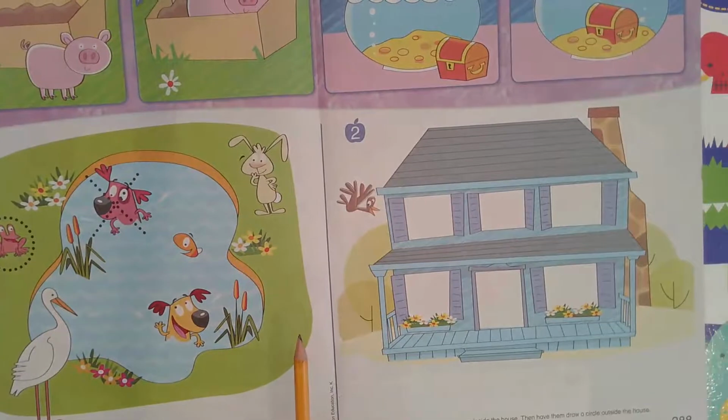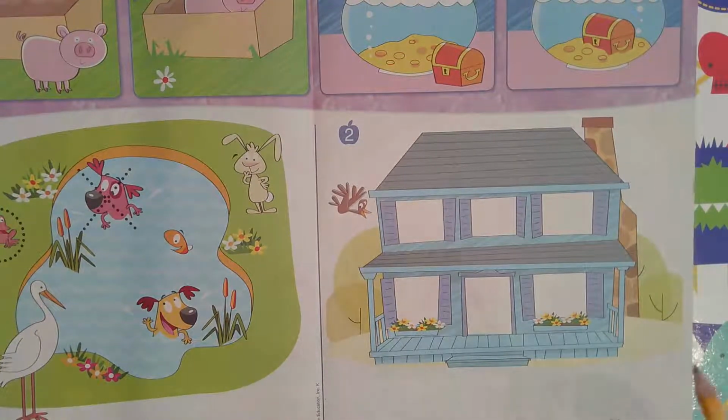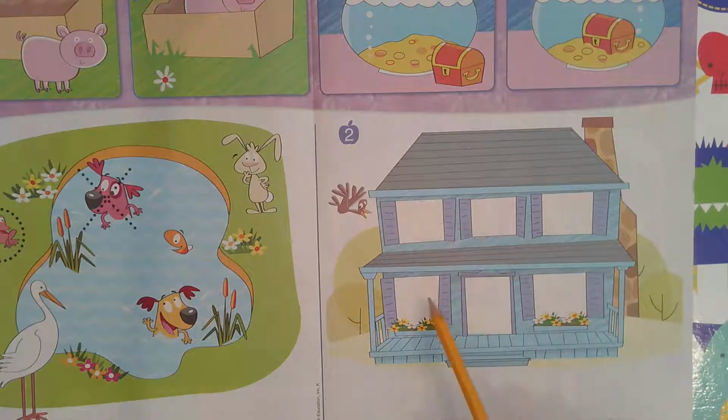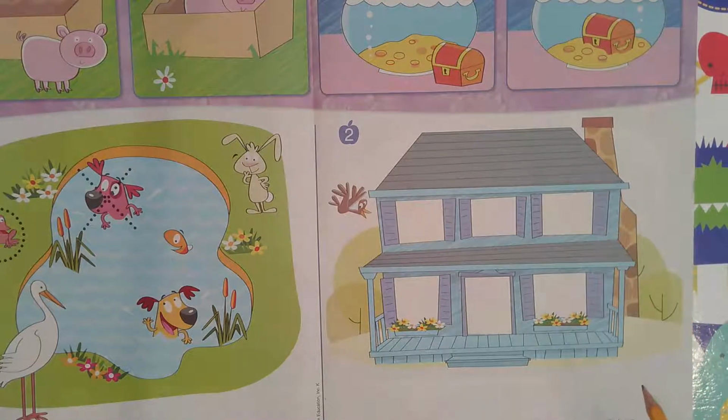Now let's look at number 2. You are going to draw a square inside the house, anywhere inside the house. So you have all of these windows that are looking inside the house. So draw a square inside this. And then draw a circle outside the house. So you're going to draw a square inside the house and a circle outside of the house.